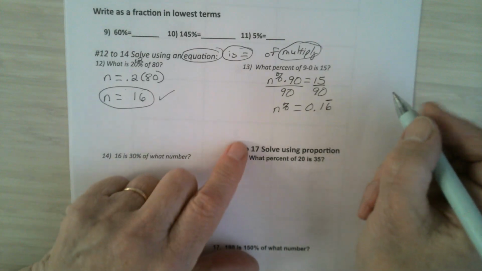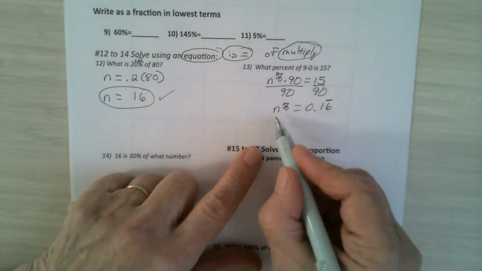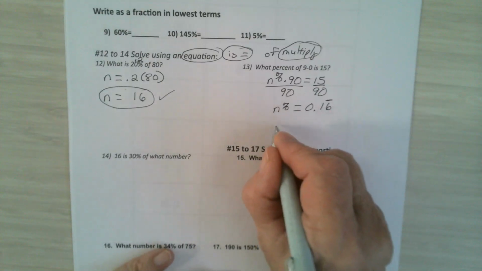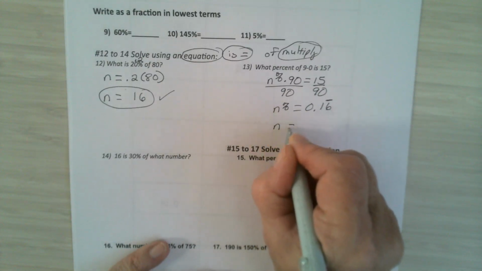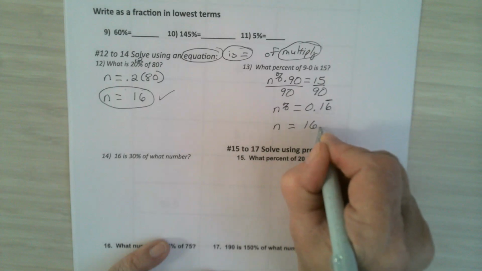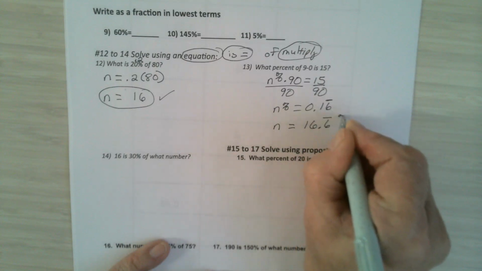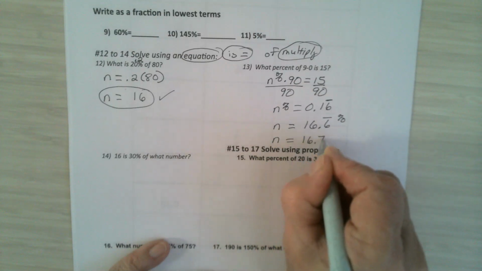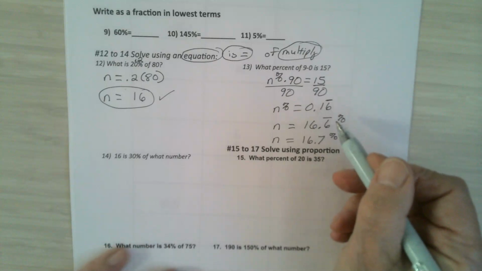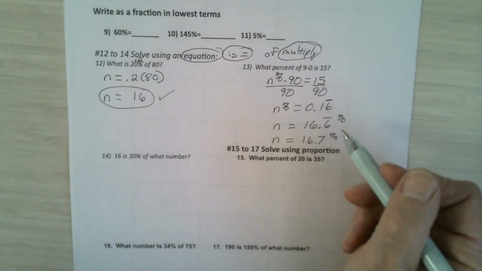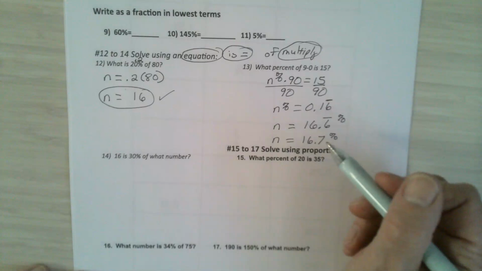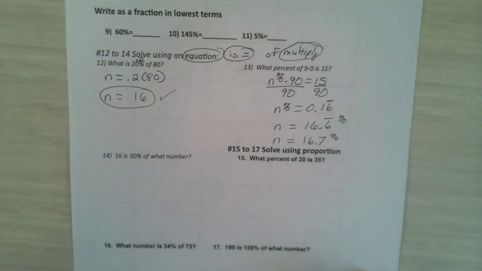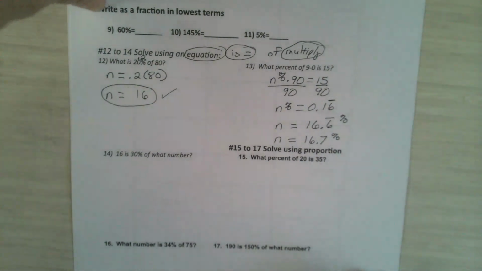Then this one's a 4-problem one. Now you have to change your n percent to n equals, that is going to be 16.6 repeating percent, or you could say n equals 16.7%. 6% repeating would be a 7. If it tells you to round to the tenths place, that's what you would do.